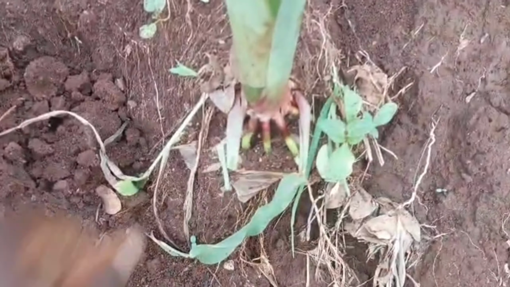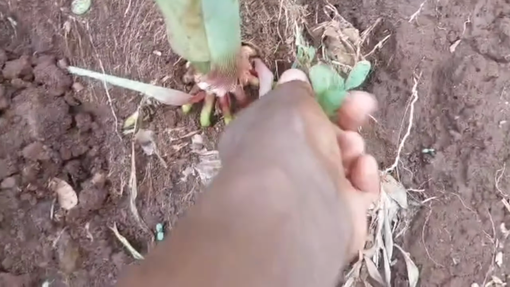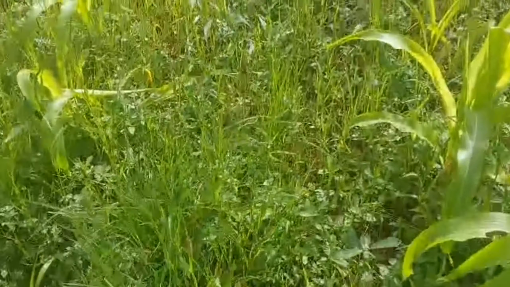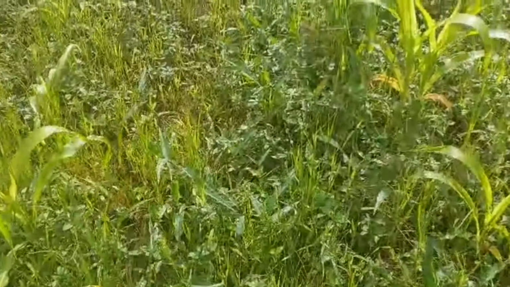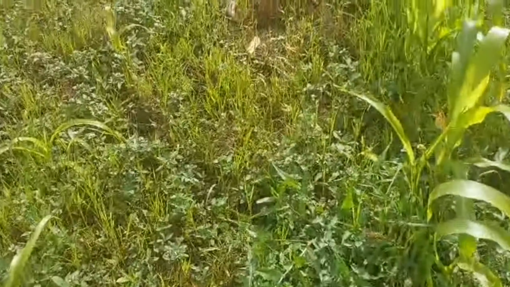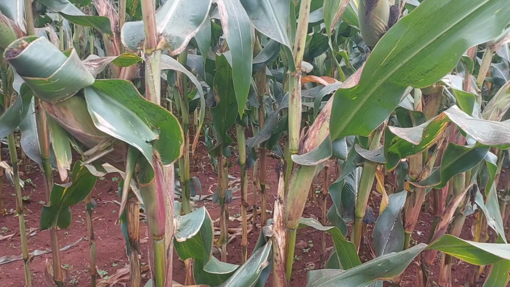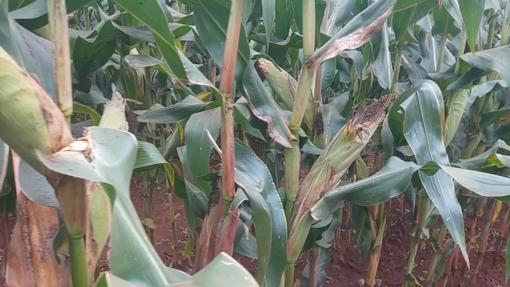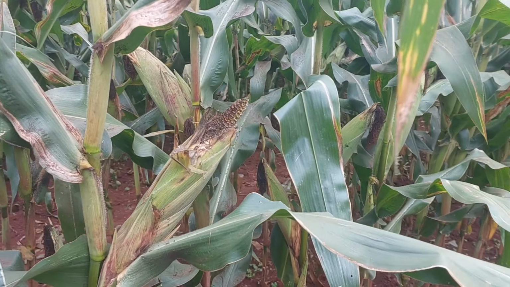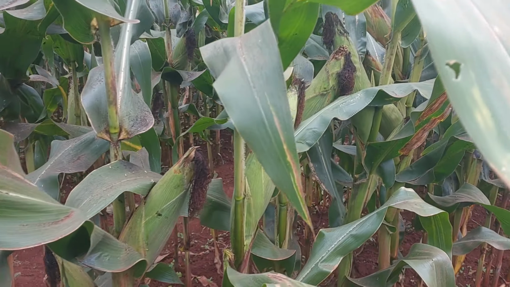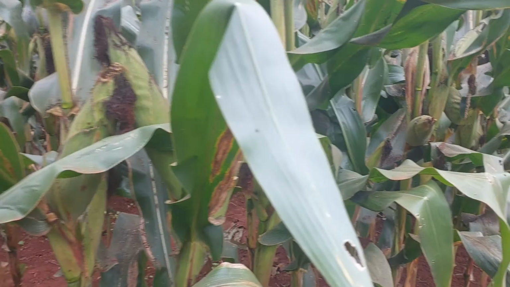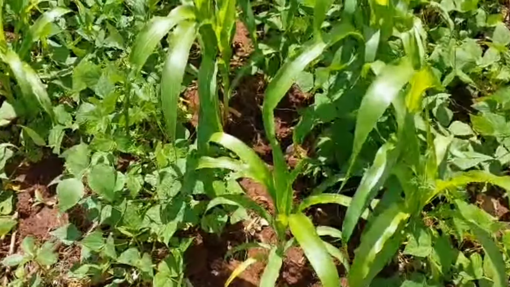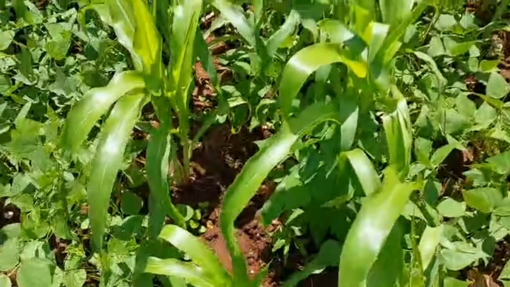Activity number 5 is application of pre and early post-emergent herbicides. Bear in mind that this applies only to pure maize stand, those farmers who grow maize alone. If you have intercropped maize and beans, don't use these herbicides.